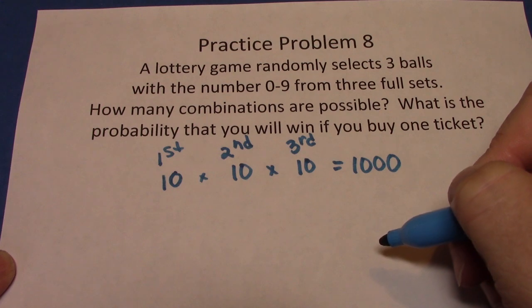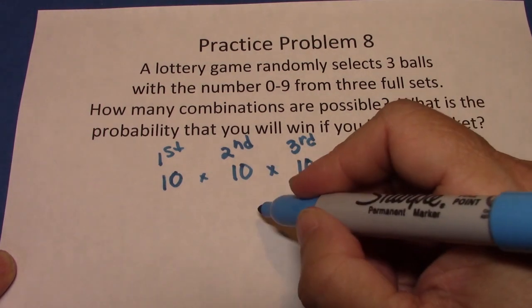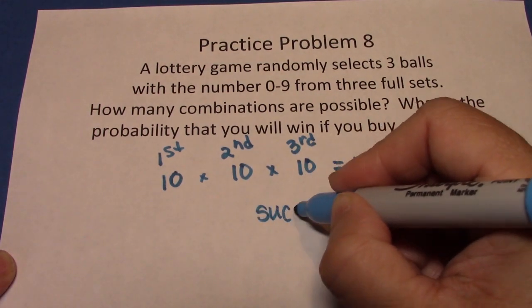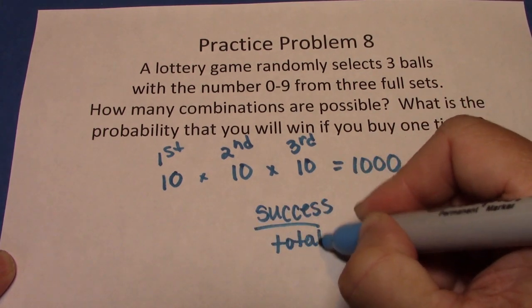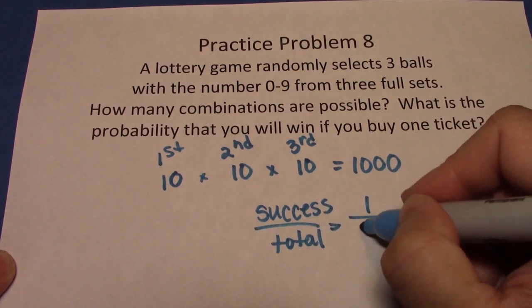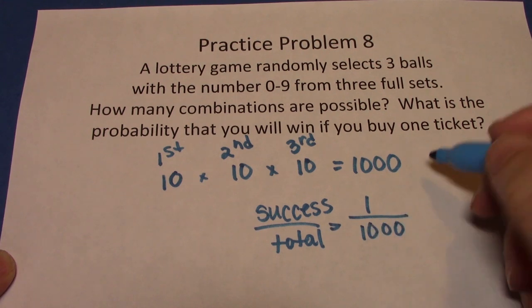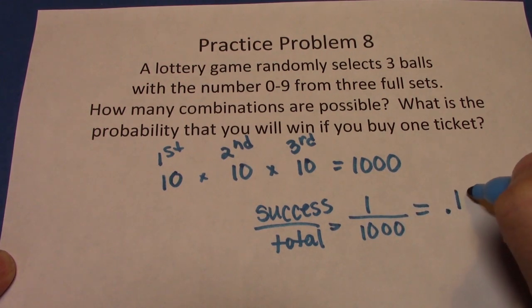So the probability that you will win if you buy one ticket, so the success of your one ticket over the total, equals your 1 out of 1,000. As a percent, that's 0.1%.